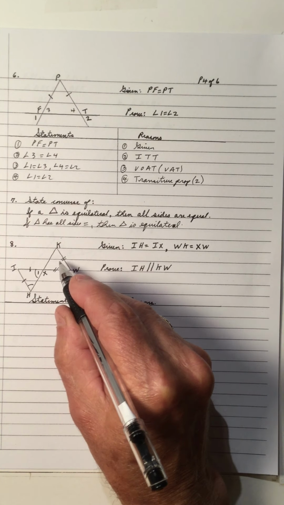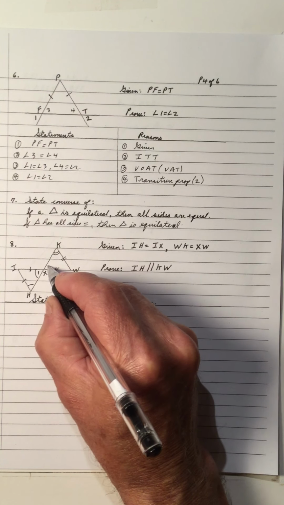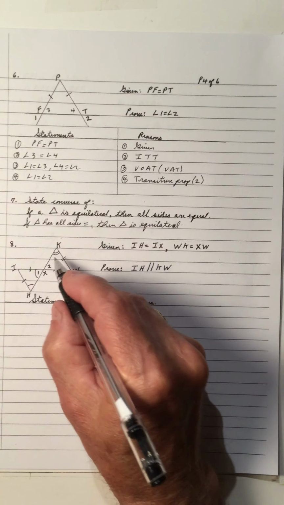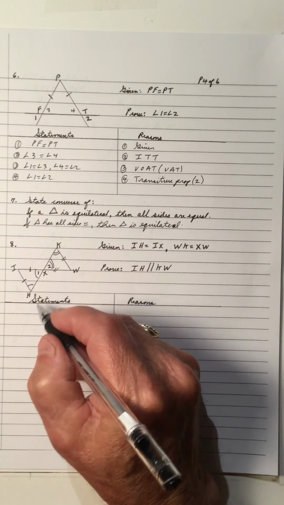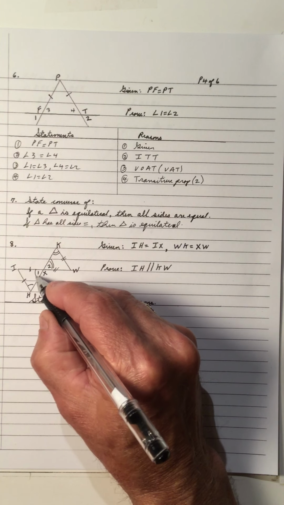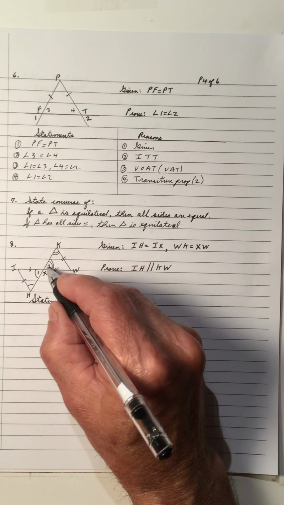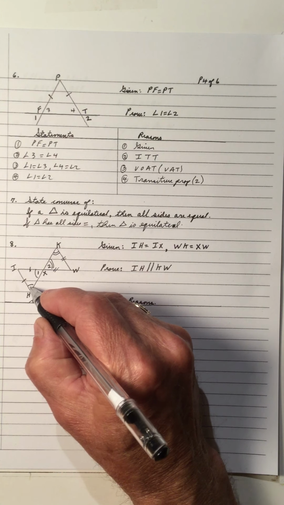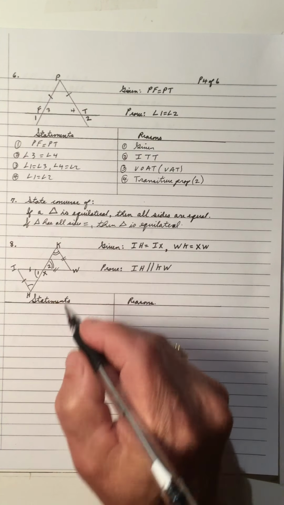Because these two sides are equal, that means K, mark it with 2 strokes, is going to equal 2. And the connection is 1 equals 2 by VOAT. So since 1 equals H and 2 equals K by ITT, 1 equals 2 by VOAT, to connect them all up, we have H equals K, and these are the angles equal to get the parallel lines. So we have our proof.